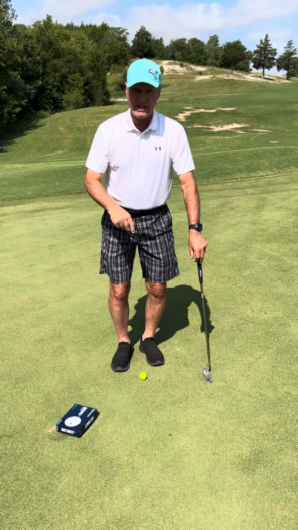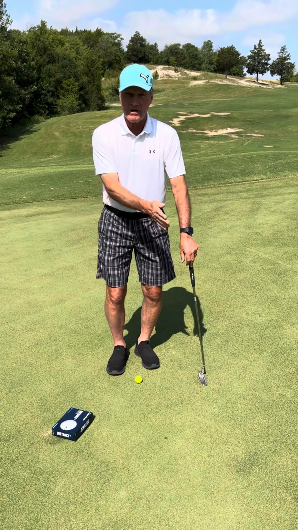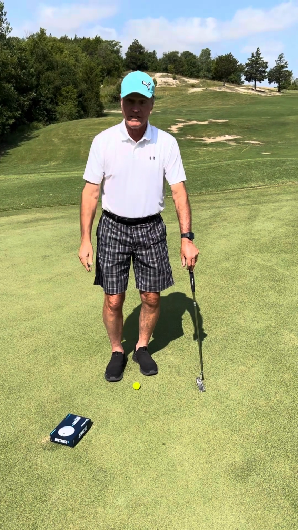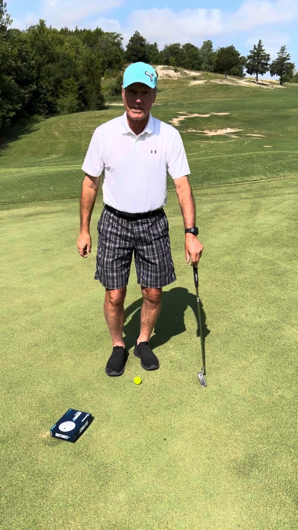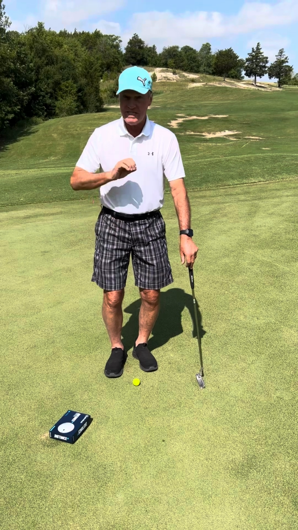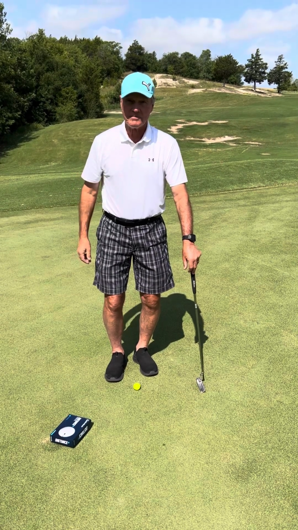Hardest thing once you do that though is getting used to seeing that ball come off the putter face differently, because it's going to come out differently than what you're expecting. So it's going to take a little time to get used to that as well. But that's what I would definitely do for him or any other student I have.